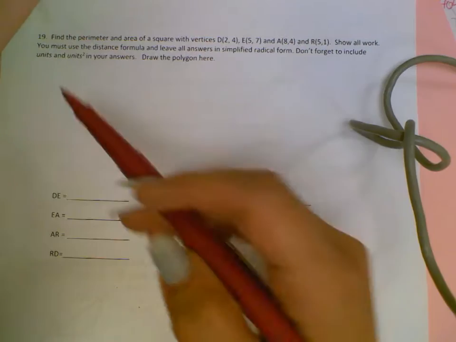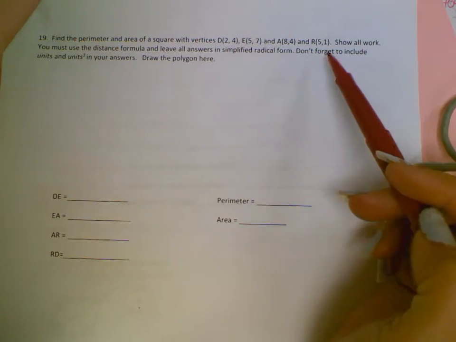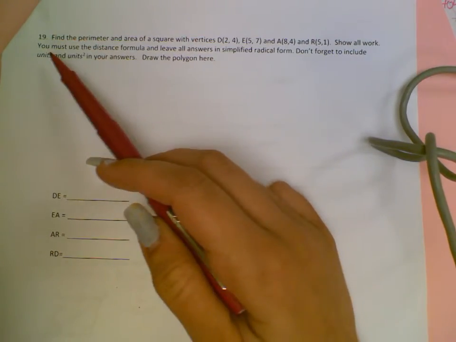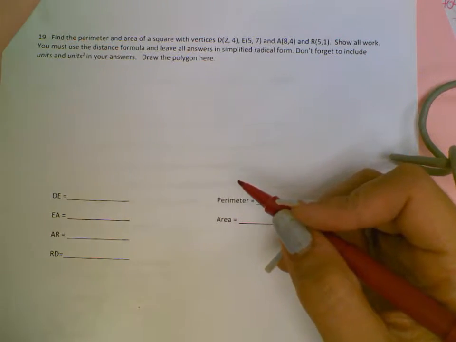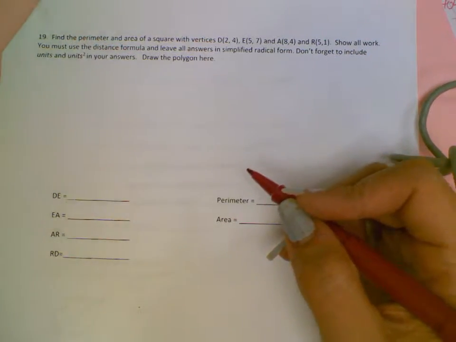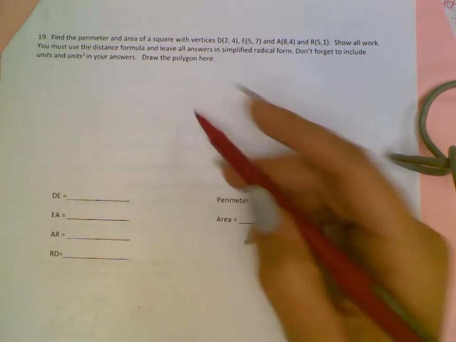Number 19 says to find the perimeter and area of a square with vertices listed. Show all work. You must use the distance formula and leave all answers in simplified radical form. Please don't forget to include units and units squared in your answer. Draw the polygon here. So it tells me to draw the polygon.